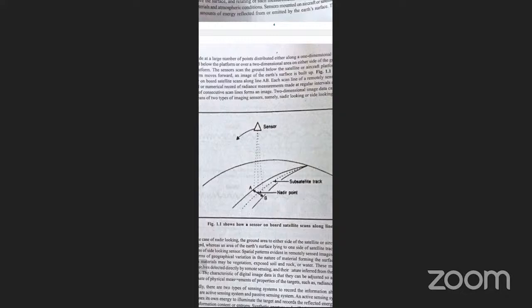The ground area on either side of the satellite or platform is imaged, whereas the area covered by the satellite track is imaged by whatever sensor is going to cover it.